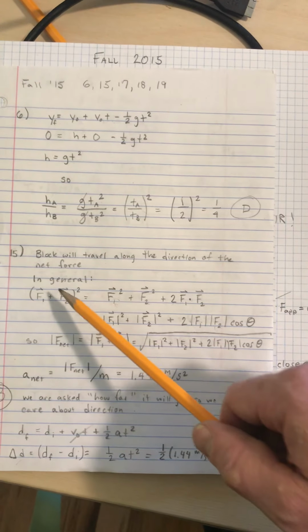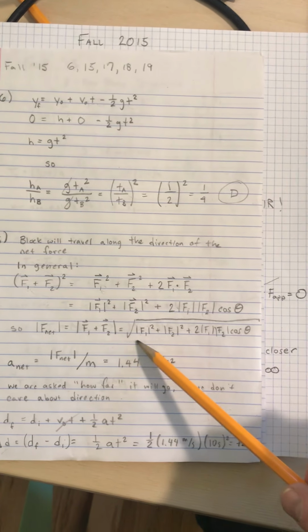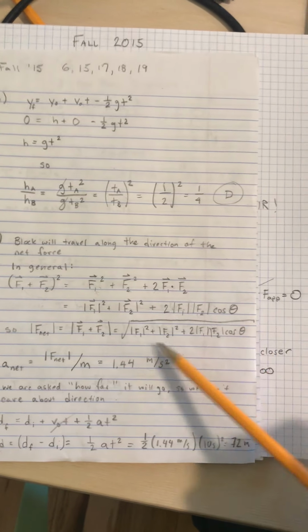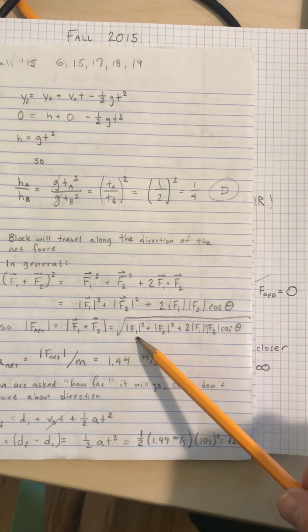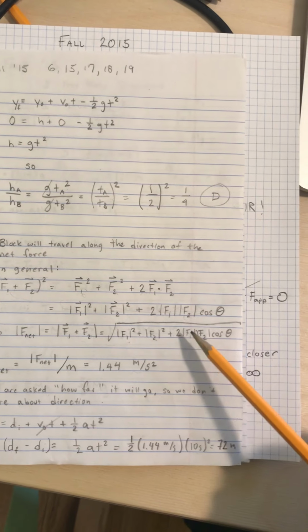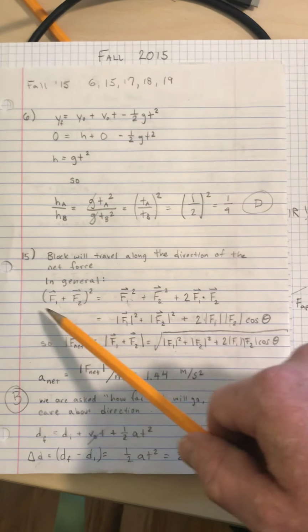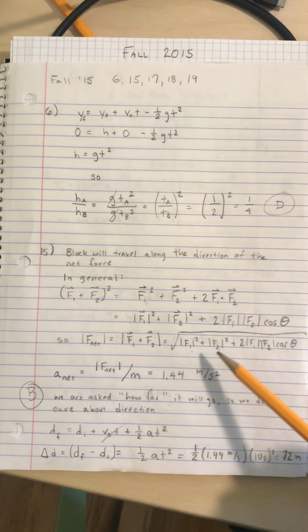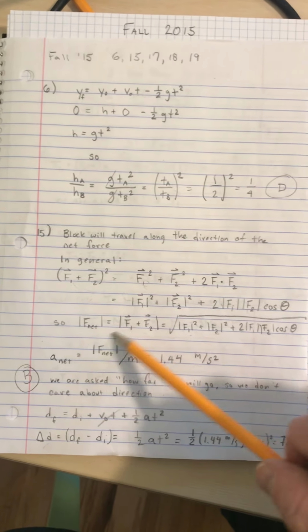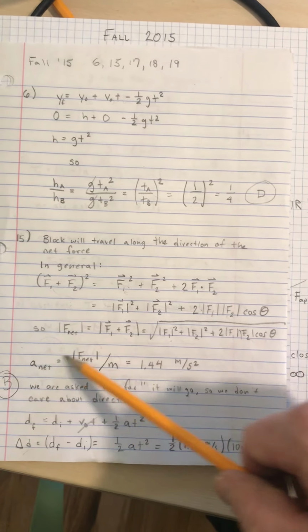So if we want the magnitude of f1 plus f2, we just take the square root of this, and therefore we get that the magnitude of f1 plus f2 is the square root of f1 squared plus f2 squared plus 2 f1 f2 cosine theta. Again, that's the law of cosines, but we can derive it by just taking the square of the sum. Once we plug in numbers, we can solve for f net, and once we know f net, if we divide it by m, that tells us a net.